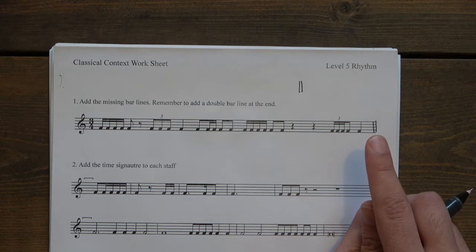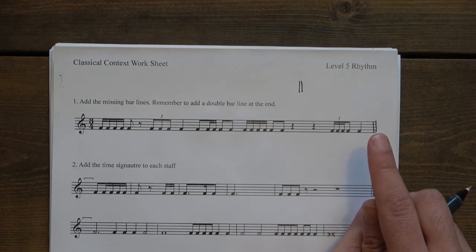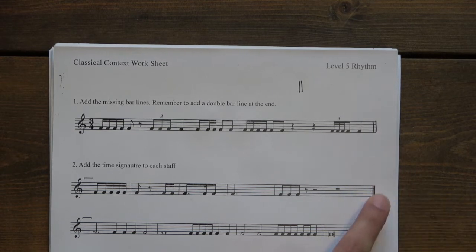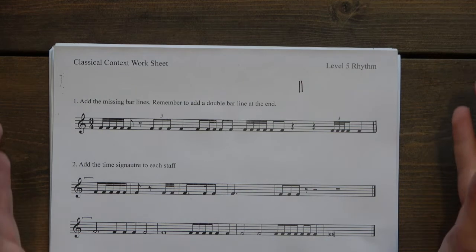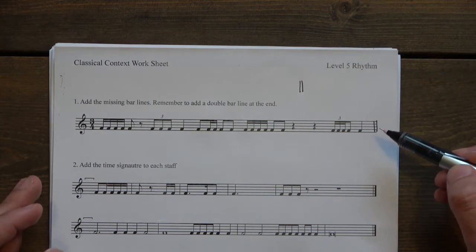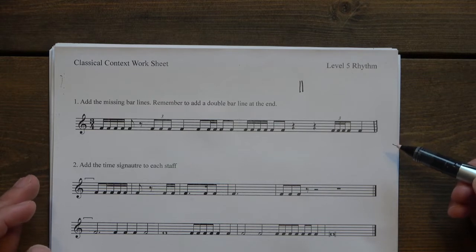A double bar line is used to show the end of a section in a piece of music, whereas a final bar line is used to show the end of an entire piece. Now, if you open your Level 5 theory book and look in the glossary, they say that this is a double bar line. That's wrong. So you should know that. This is a final bar line, and this is a double bar line. So don't get those two things mixed up.